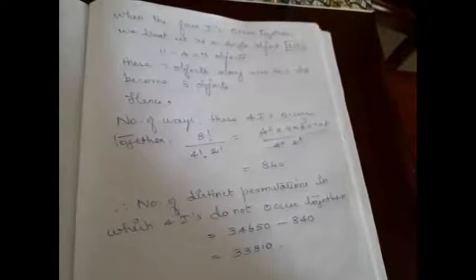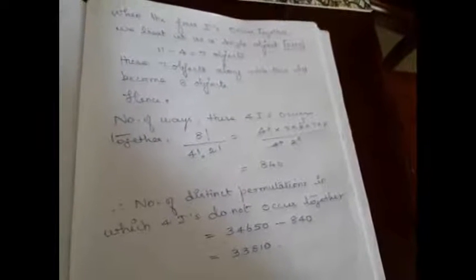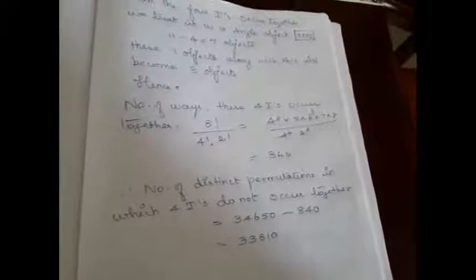And hence the number of ways where the 4 i's do not occur together is the total number of ways minus this 840, which will give you your required answer. This is how you have to solve this problem. Hope you understood. If you have doubts, ask me, students. Don't hesitate to ask your doubts.